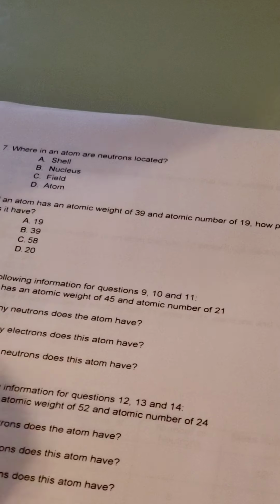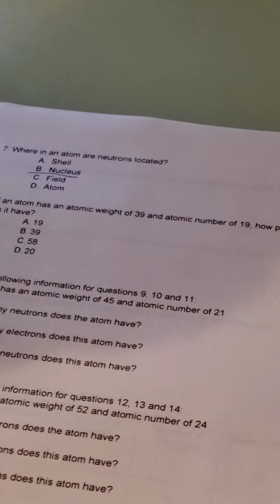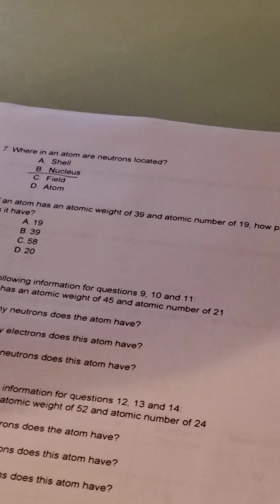Where in an atom are the neutrons located? In the nucleus. If an atom has an atomic weight of 39 and an atomic number of 19, how many protons does it have? They're really good at asking this type of question where they're giving you actually more information than you need.